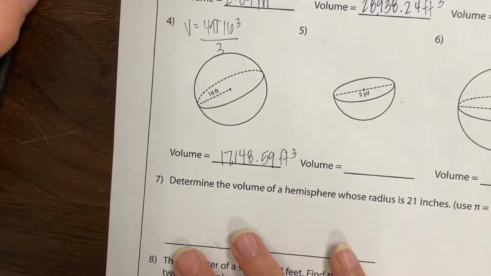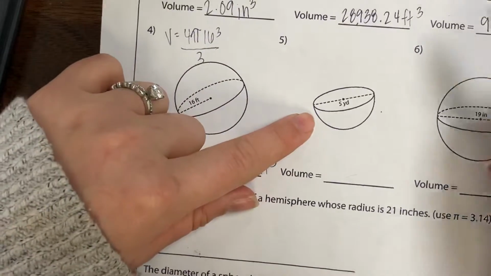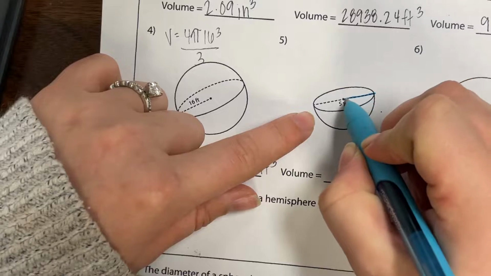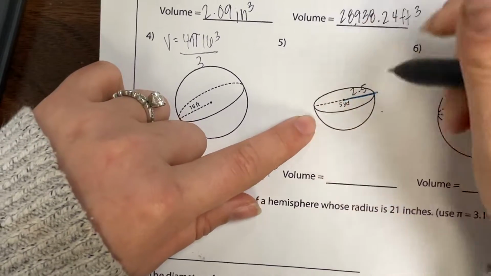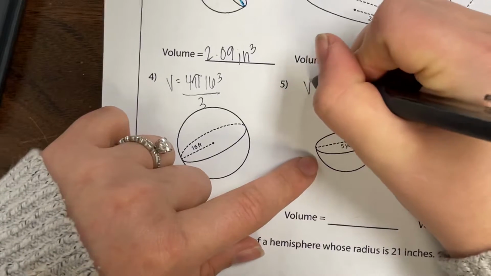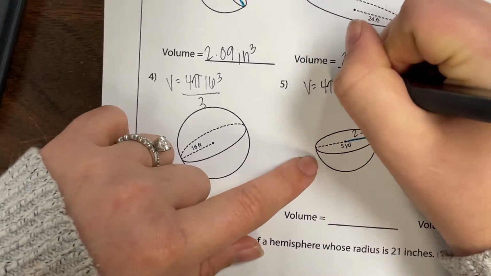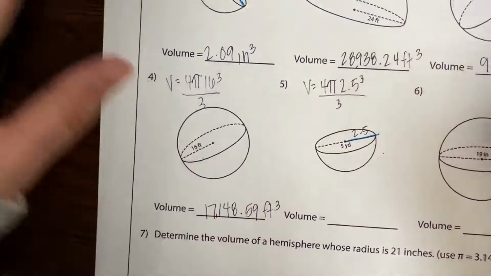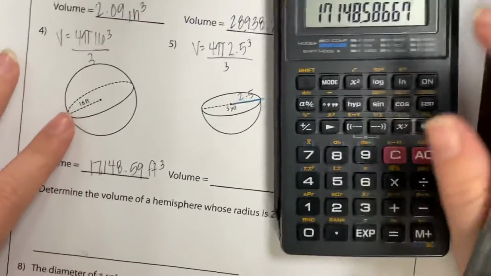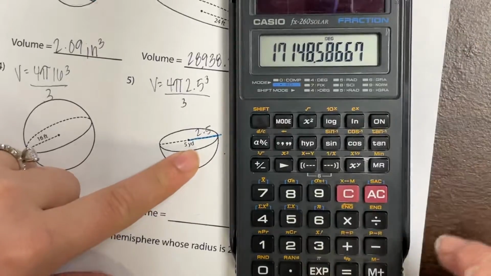Perfect. All right, we have a hemisphere here, and we also were given the diameter, so we are going to take just half of that, which is going to be 2.5. So it'll be V equals 4 pi 2.5 cubed divided by 3. And then at the very end, we will half that.